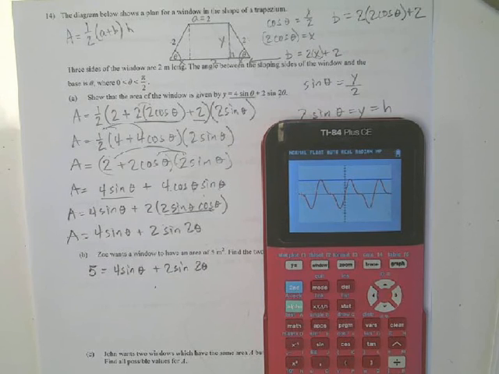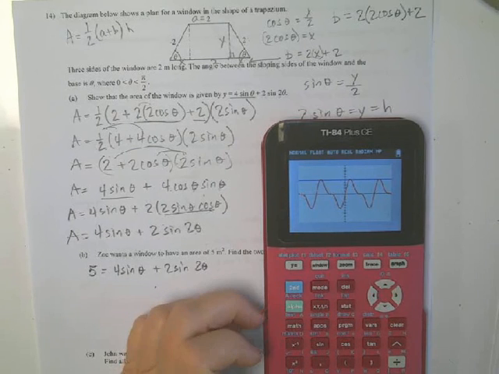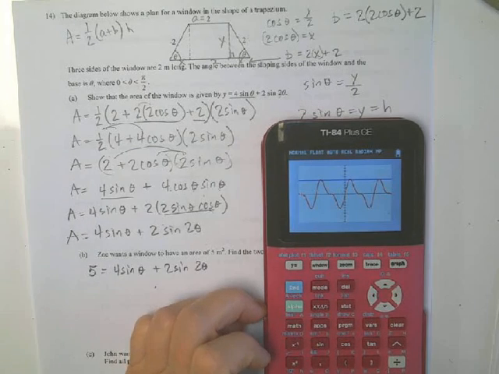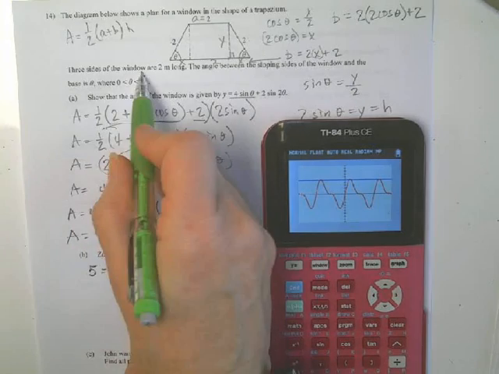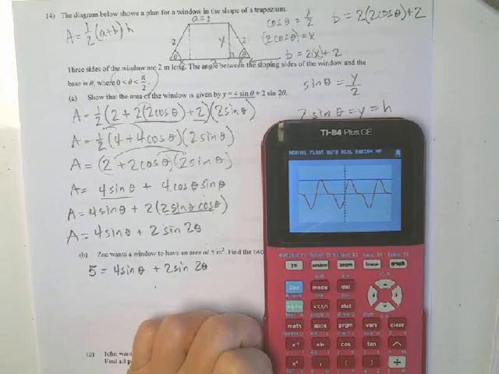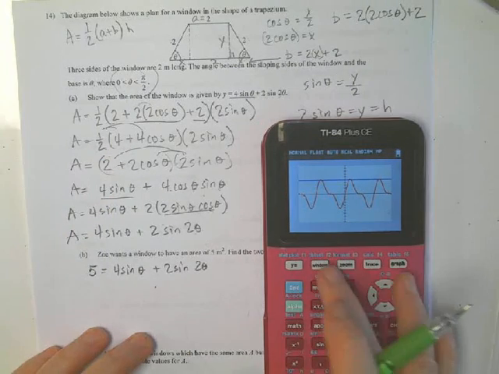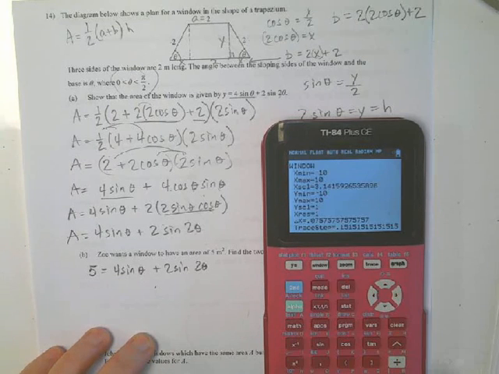Okay, so I want the 2 possible values for theta. So I want the 2 intersections, and notice back in the beginning it said theta needs to be between 0 and pi over 2. So I'm going to check my window, and make sure my x goes from 0 to pi over 2.